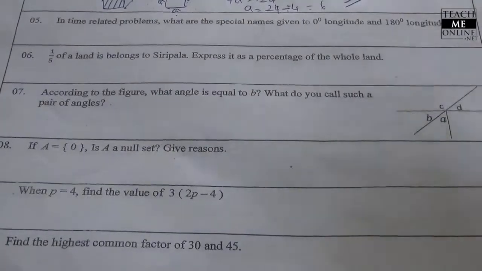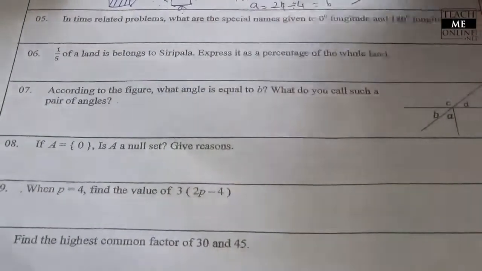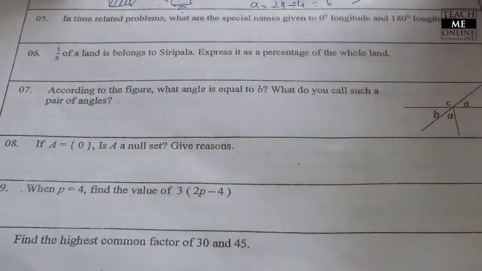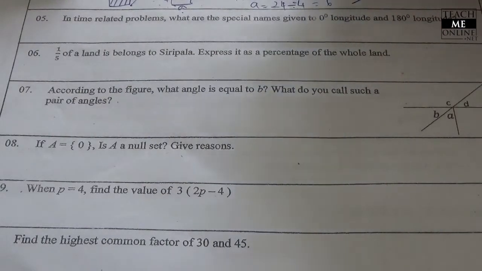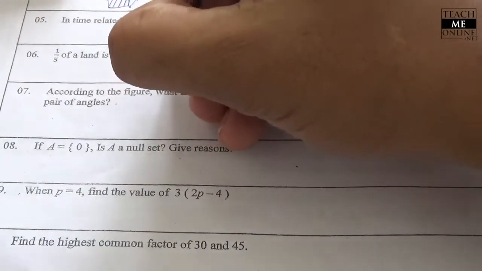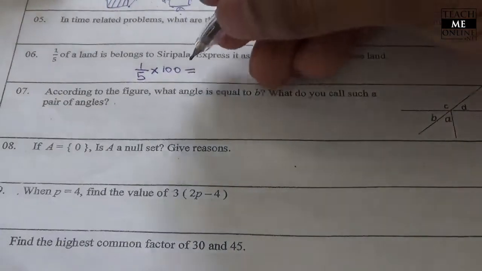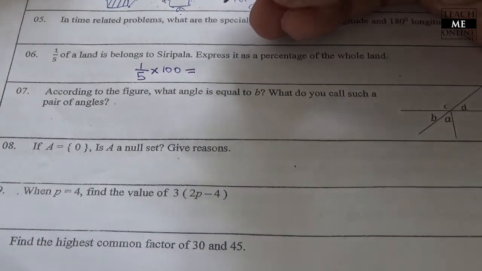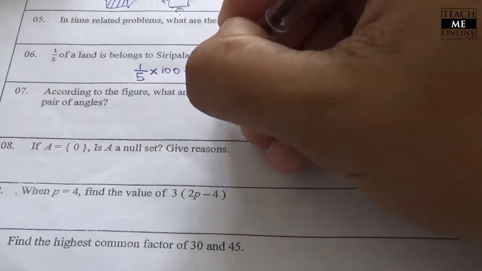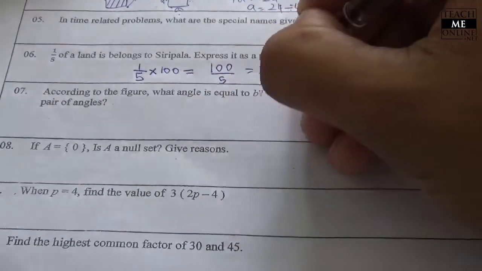Question number 6. 1/5 of a land belongs to Siripala. The rest belongs to others. Express it as a percentage of the whole land. Right. So 1/5, 1 upon 5 of 100. Because to give it as a percentage, we have to multiply by 100. It becomes 100 over 5. 100 divided by 5 is 20, so 20%.